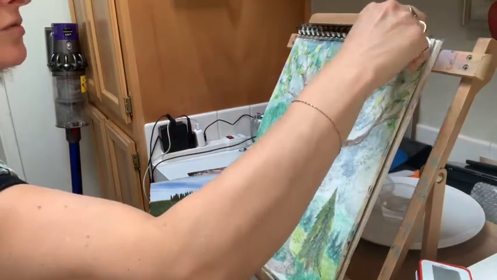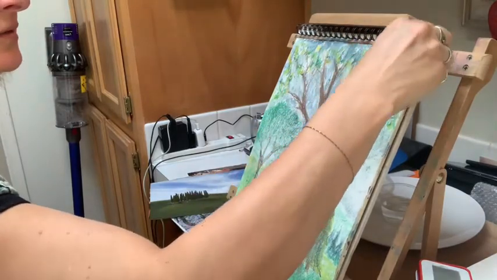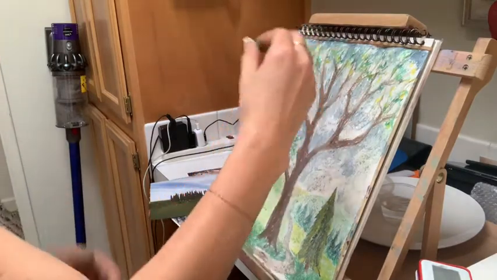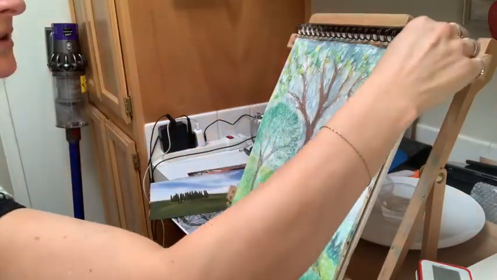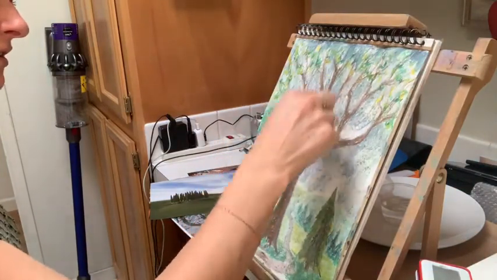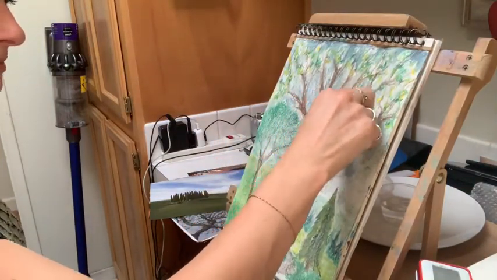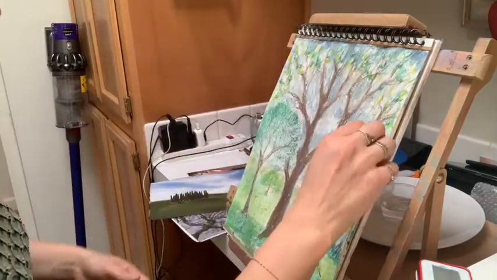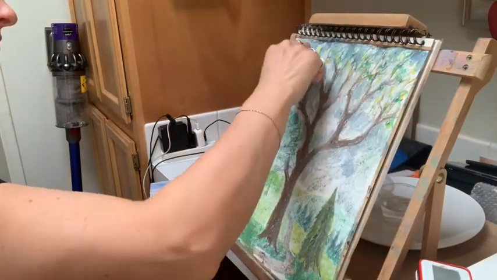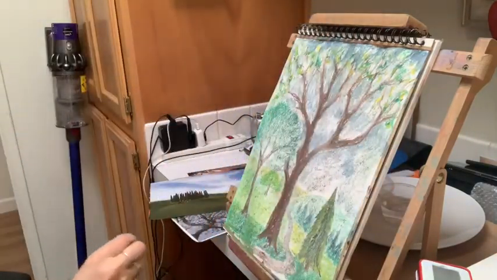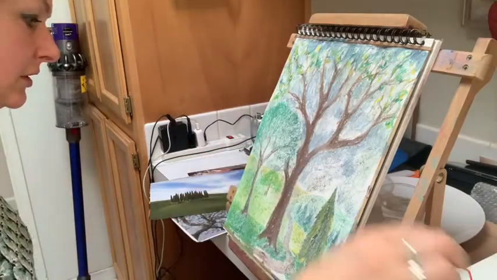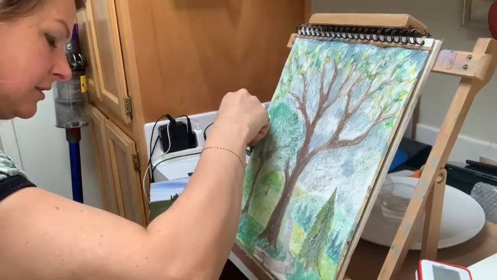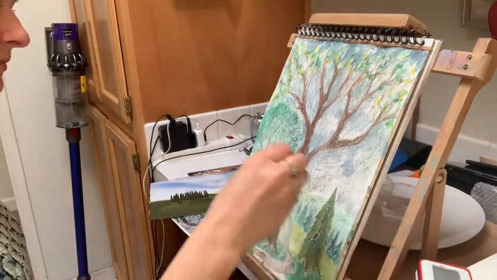So that intense blue helps us to direct which direction our sky is going. Where the lighter part is close to the horizon, and where the darker part is close to the top. And it creates a nice background for your tree. And in between over here, of course, between the branches here, we forgot about the sky too.